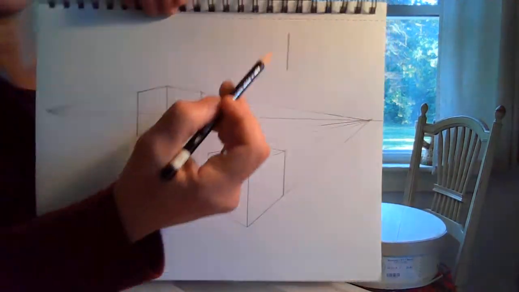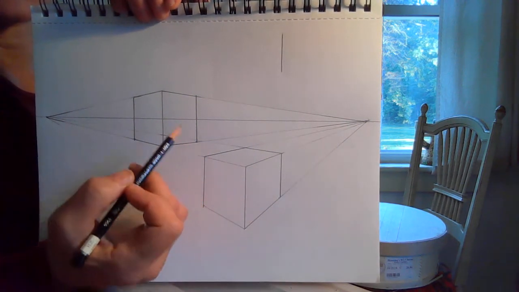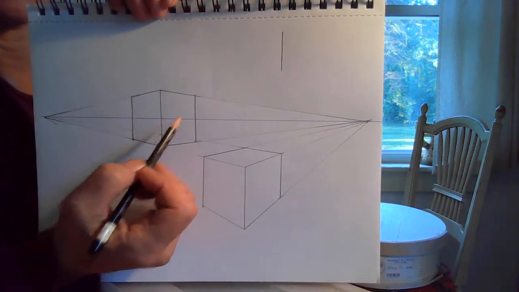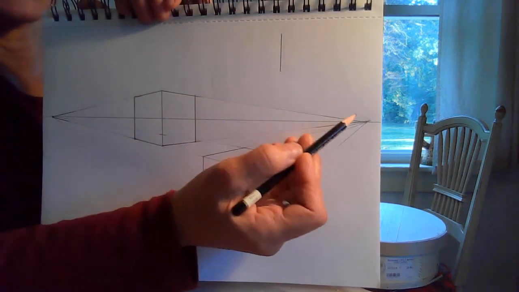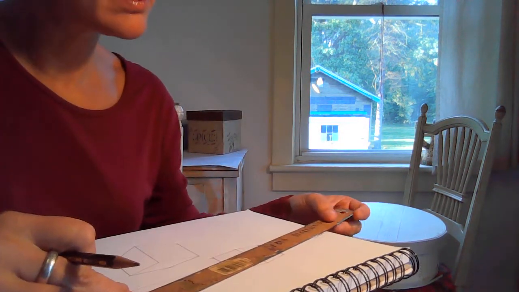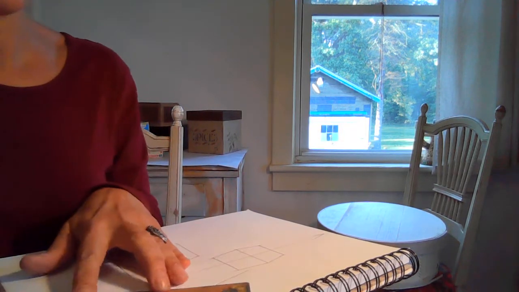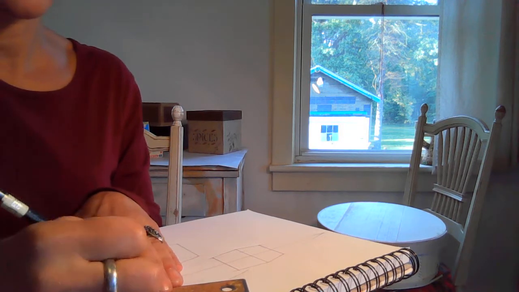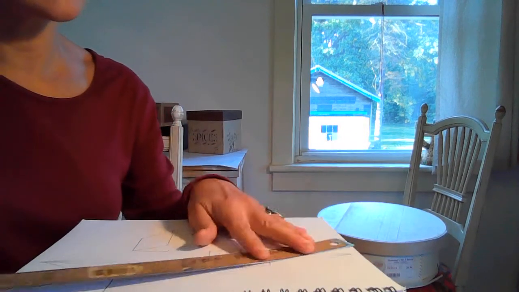Okay, now the one above eye level. In this instance, as you can imagine, here we can see the top because we're above this box. Here we can't see the top or bottom because we're right on eye level. Here we will see the bottom of the box because it's hovering in space. Pick a corner, take it to the vanishing point. Connect the dots. And there it is. Now the same for the top corner of this box. Take it to the vanishing point.